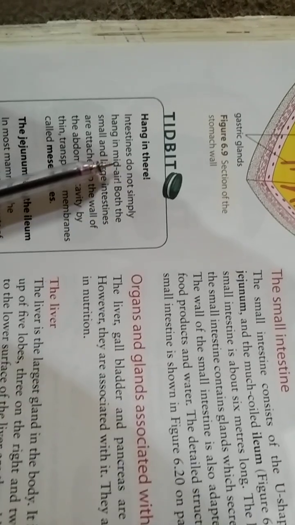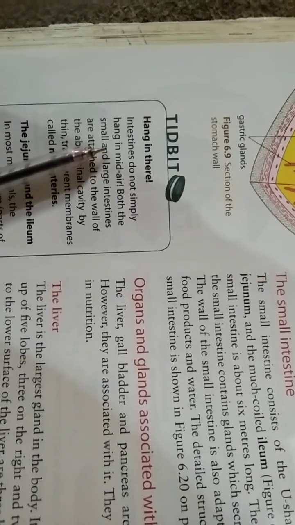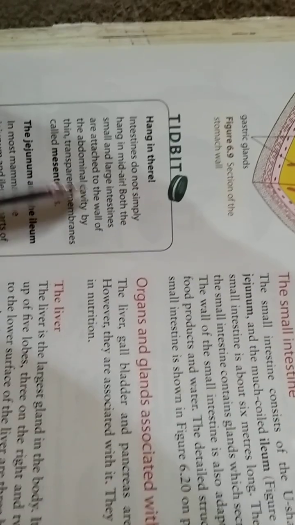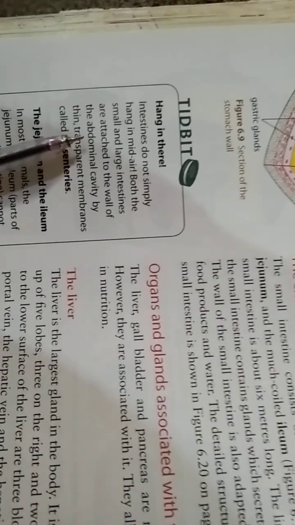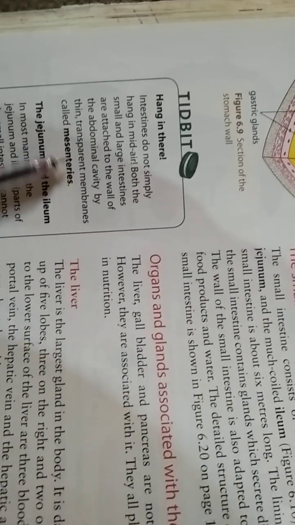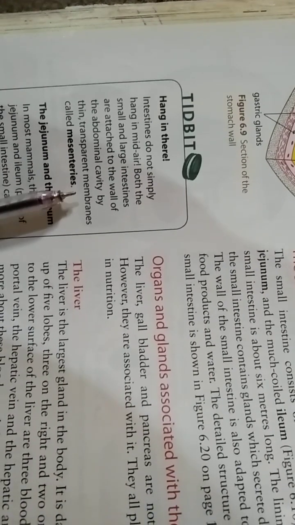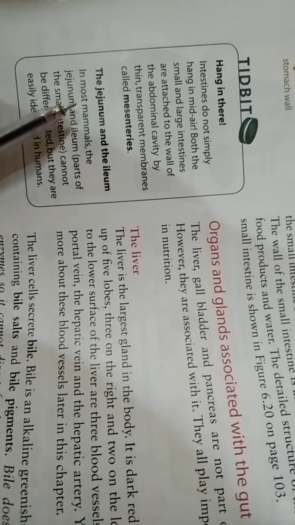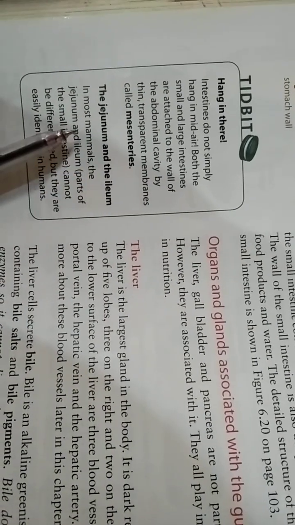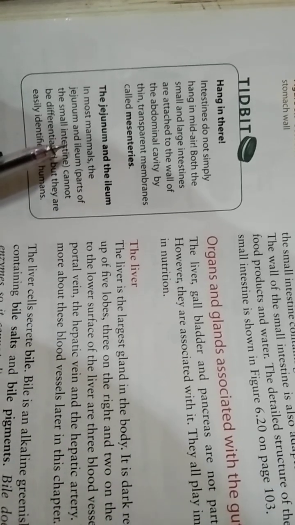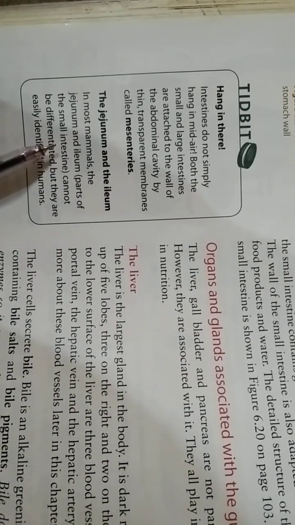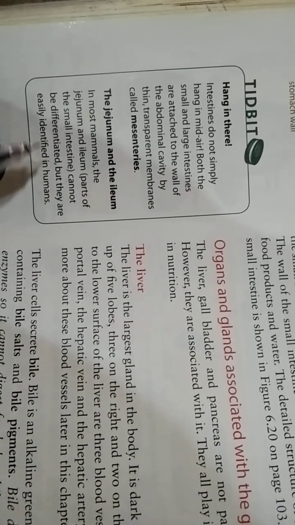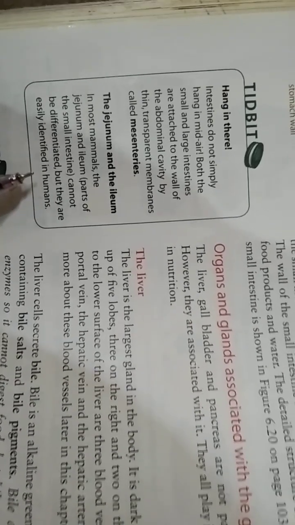Intestines do not simply hang in mid-air. Both the small and large intestines are attached to the wall of the abdominal cavity by thin transparent membranes called mesenteries. The jejunum and the ileum: in most mammals, these parts of the small intestine cannot be differentiated, but they are easily identified in humans.